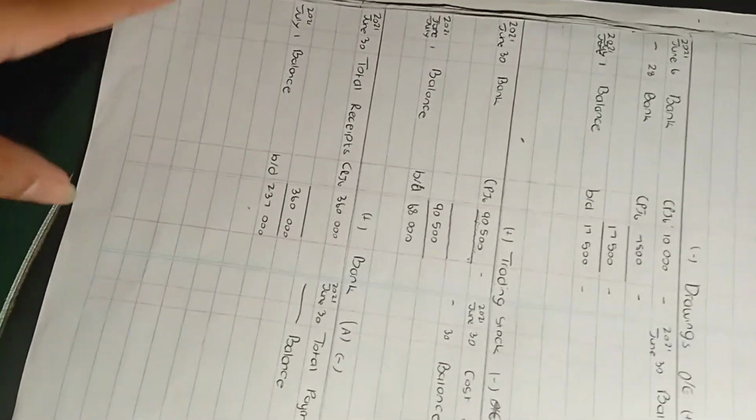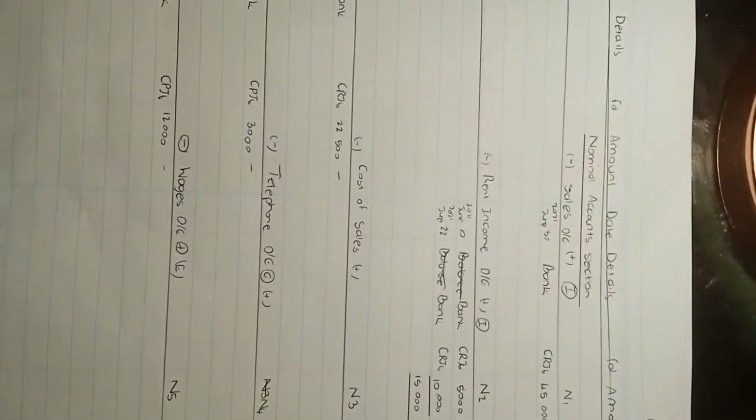We put it at the day of the new month. So this is the money left of that month, and now I can start the new month with this amount. You know what I mean? Okay, so nominal account section.